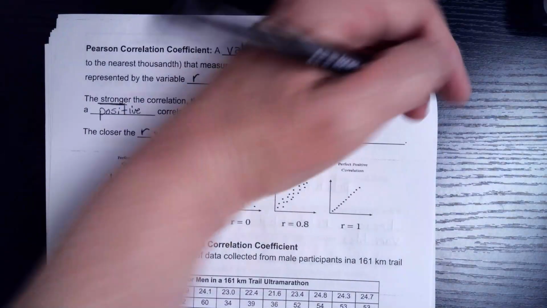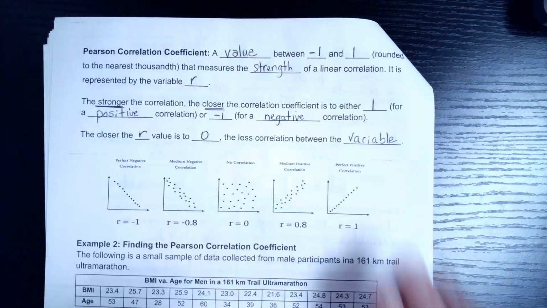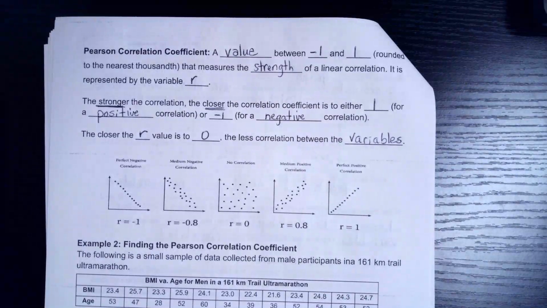variables. Because yesterday I was having you make up variables that you thought would correlate and variables that would not. So the variables are what your X and Y axis are talking about. All right? So what was one of our examples yesterday that we said probably there's not a correlation between them? Can you remember one from our class yesterday?